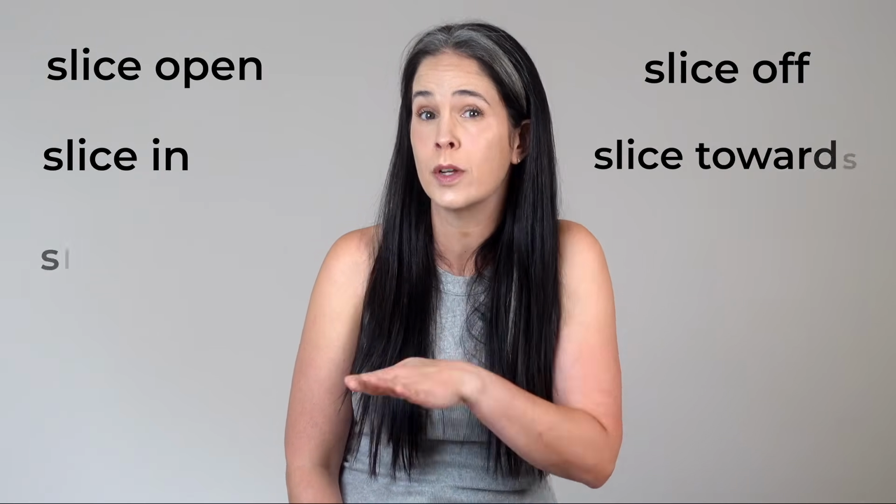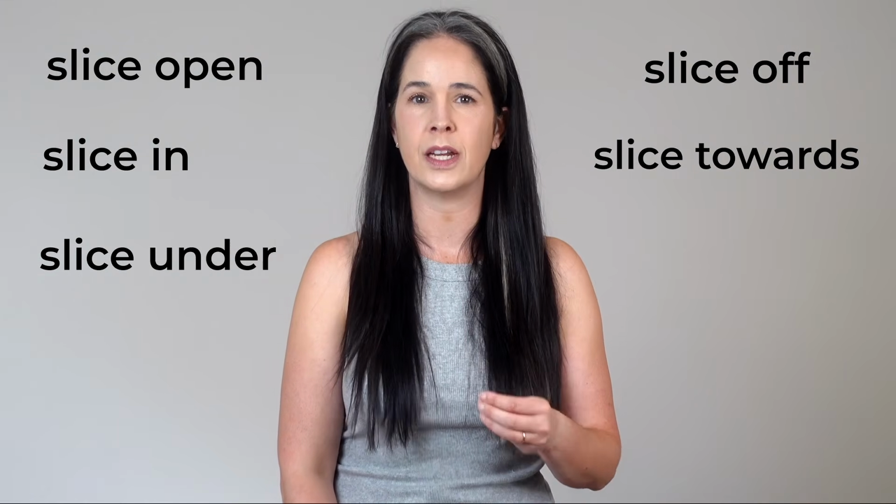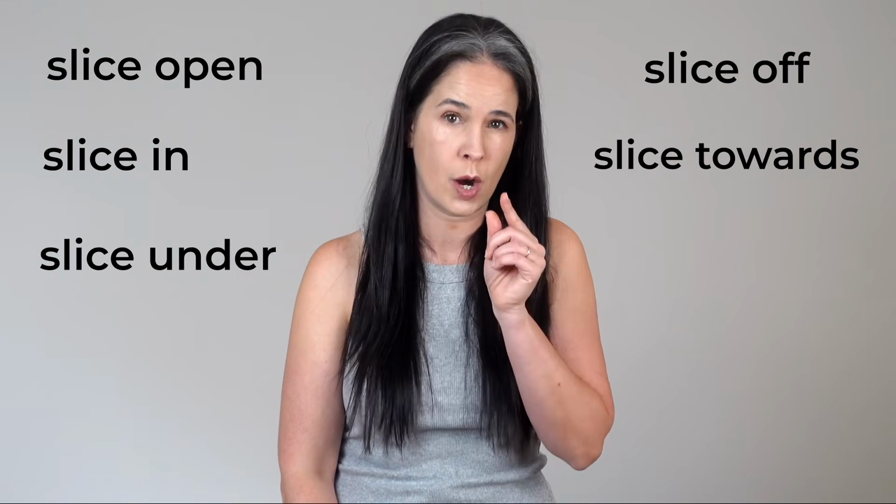Did you notice how he made that a phrasal verb too? Slice open. And yes, you can say slice off, slice in, slice towards, slice under, and so on. The idea here is that you're creating smaller, narrower pieces.